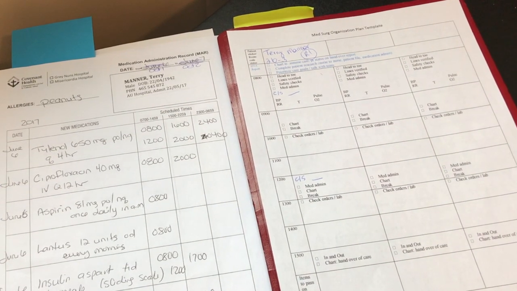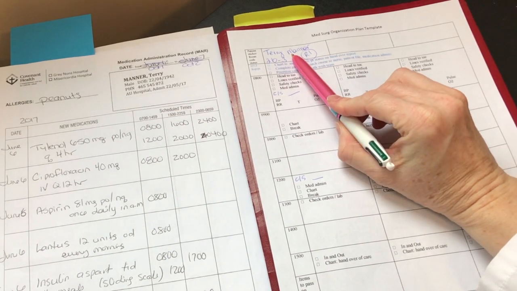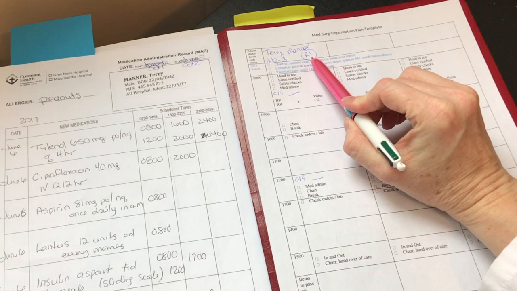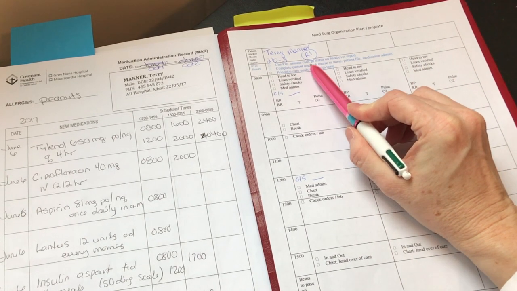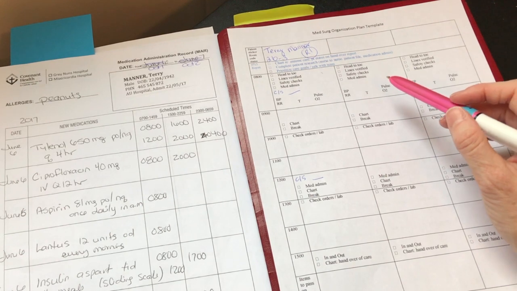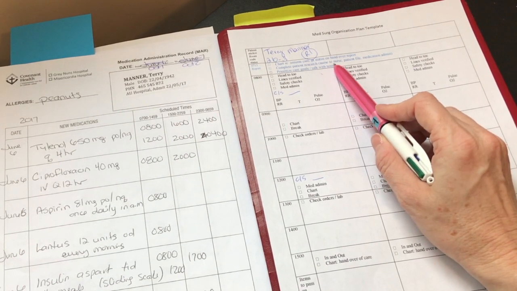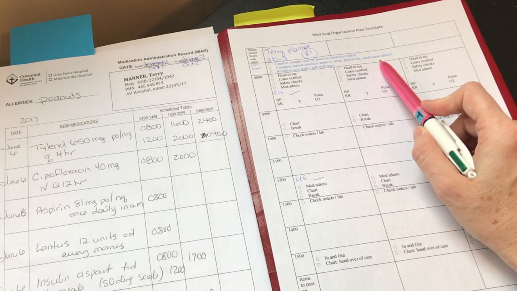So in working with my organizational template, I've already put my patient's name in here and room number and code status. One of the first things I do is take their care record and chart that I've assumed care of them. I want to complete my patient research, and this involves looking at that nurse-to-nurse report, looking at the patient's file and medication admin.